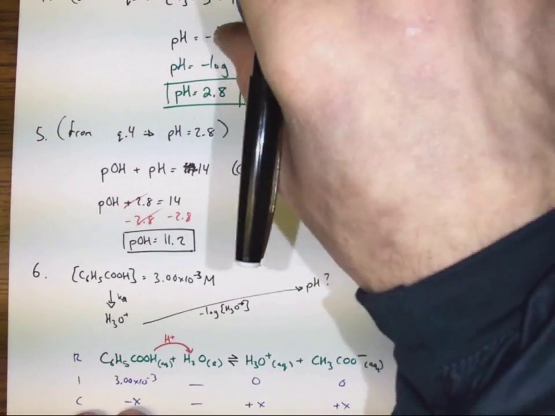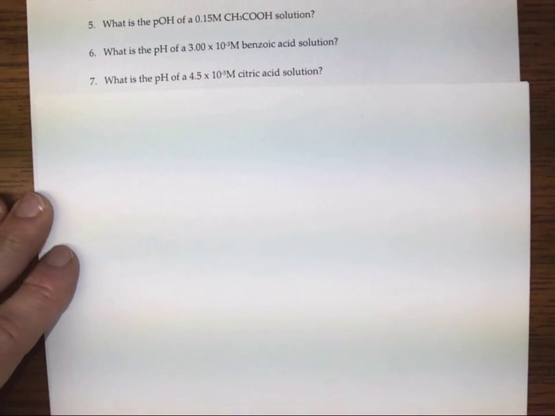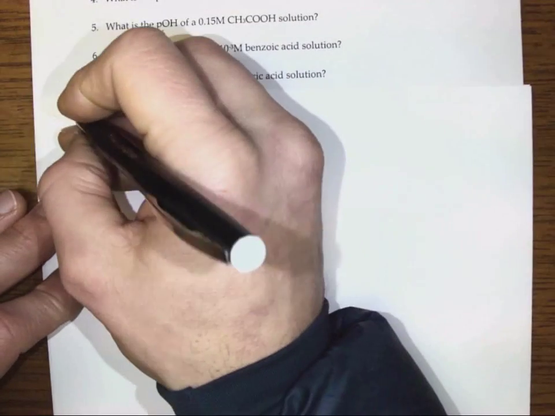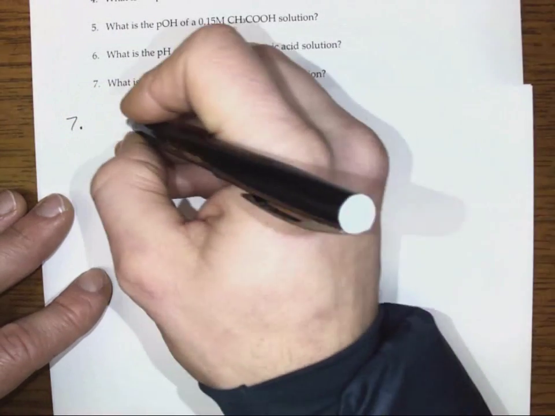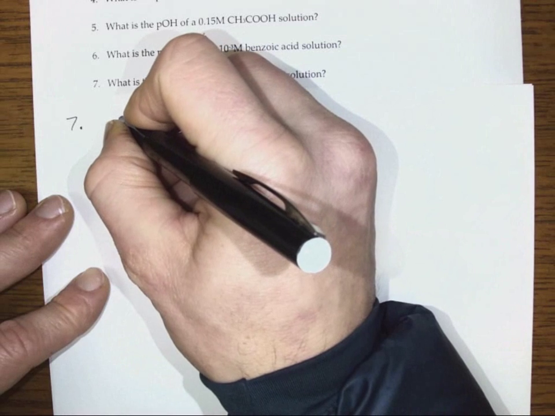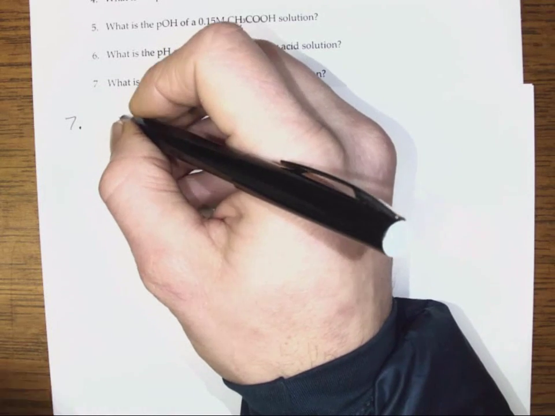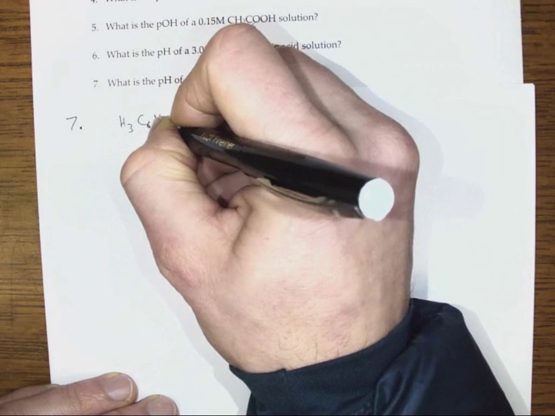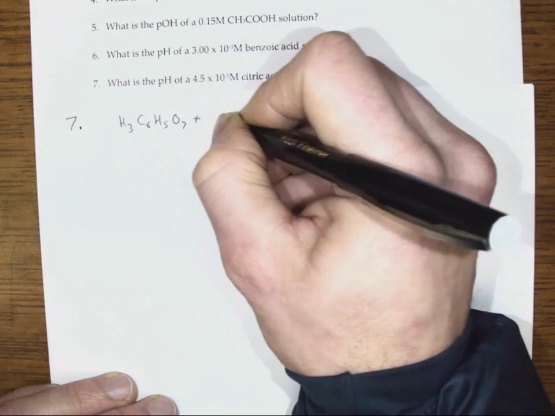Okay, last question. What is the pH of a 4.5 times 10 to the negative 5 molar citric acid solution? You're going to find actually the math is pretty much identical to question 6. So I'm actually going to run through this really quickly, just to have a complete solution set. If you are not sure about any of these stages, I would suggest going back to question 6 and making sure you really understood everything in that step. And if there's still something about this one that's funky, let me know and we can try to work through it.